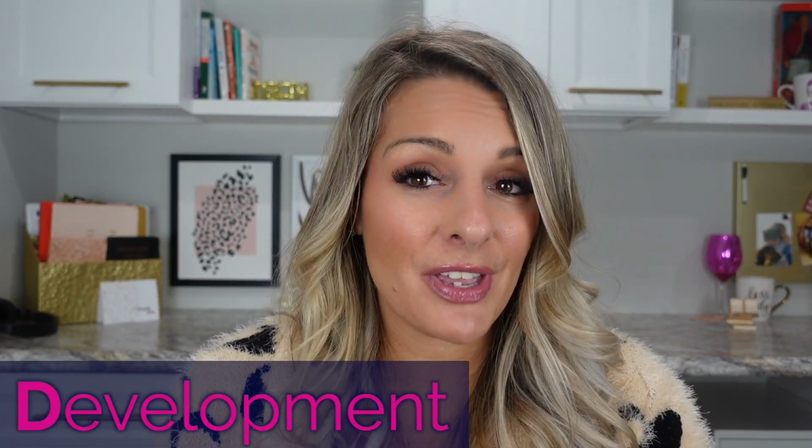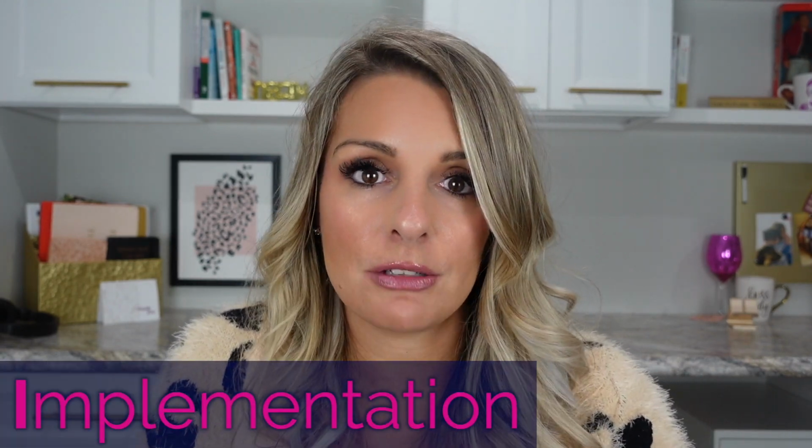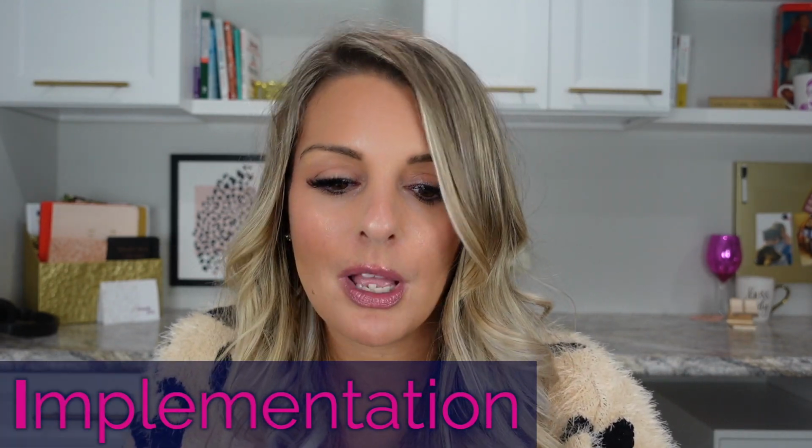And then the development phase, well, that's pretty easy. That's where you're actually developing the materials, be it facilitator guides or e-learning modules or job aids, whatever may be the best suited for the learning. Finally, it's implementation. So where are you launching this module? Where are you releasing these job aids? How are they getting into the hands of your learners? That's all part of the implementation plan.